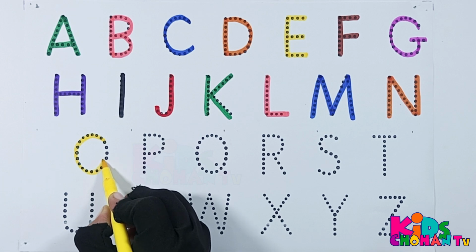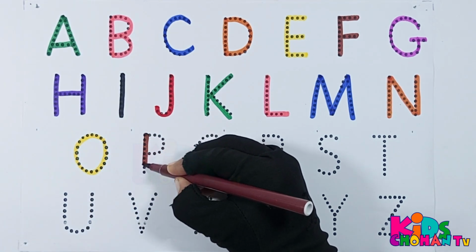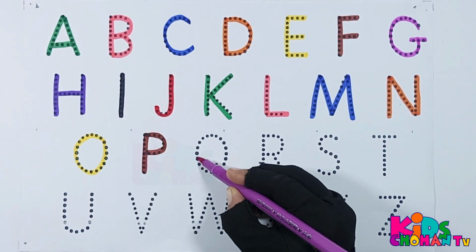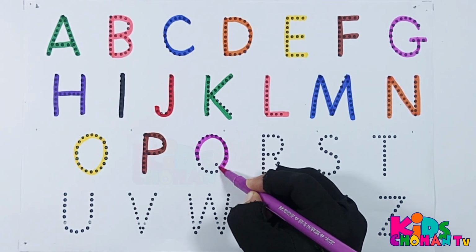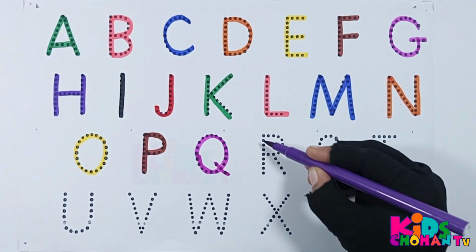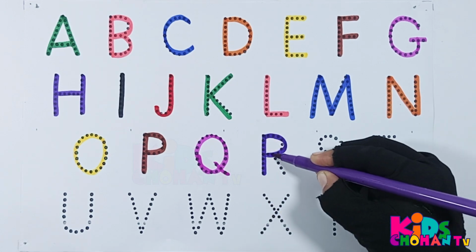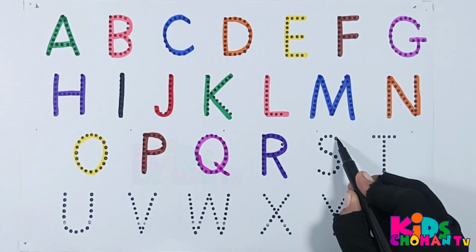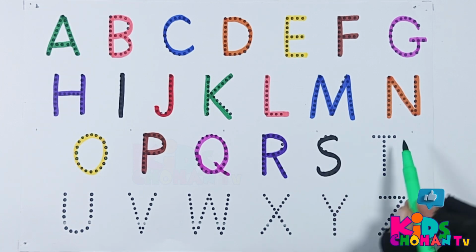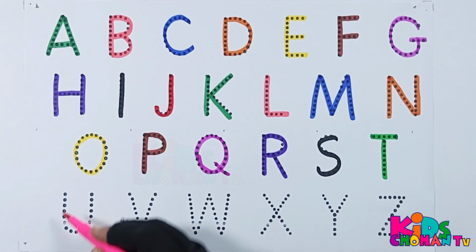O. O is for orange. P. P is for parrot. Q. Q is for queen. R. R is for rabbit. S. S is for sun. T. T is for tiger.